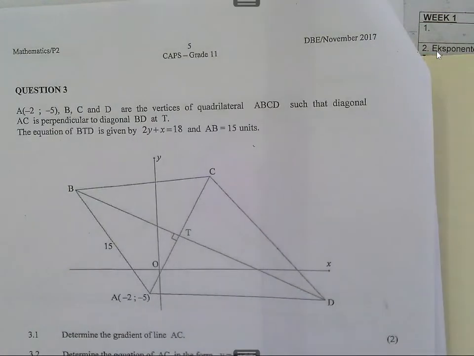They also say diagonal AC is perpendicular to diagonal BD at T. What does that tell us? The gradients are swapped around with a negative.